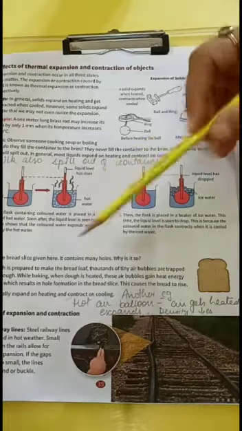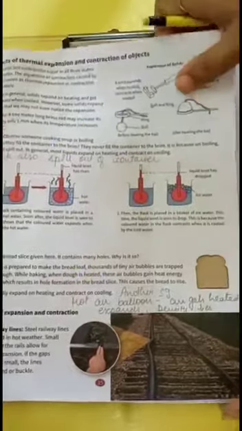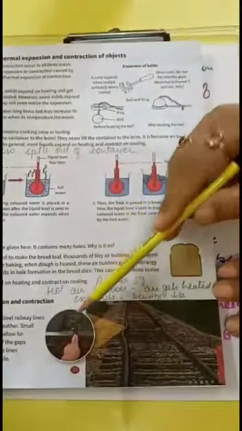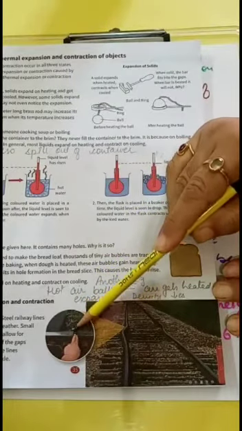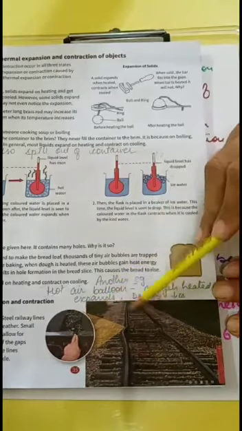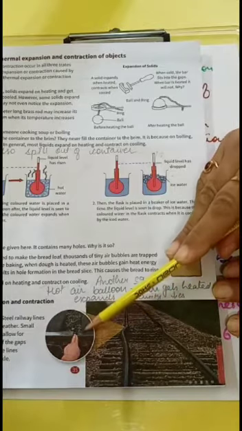What are the other examples of expansion and contraction, and where they are used in our life? Practical applications can be seen. The rail tracks are laid with a gap in between. If this gap is not there, they may bend or break because of the expansion of metal.